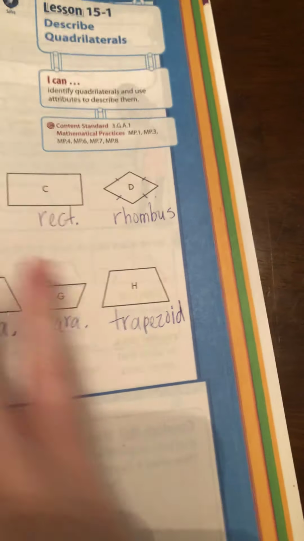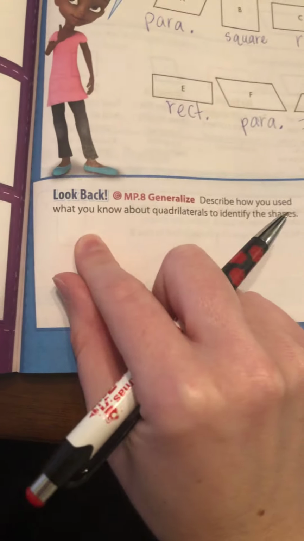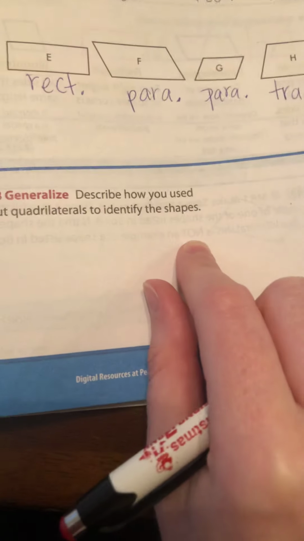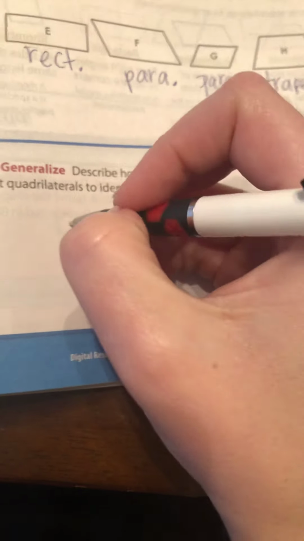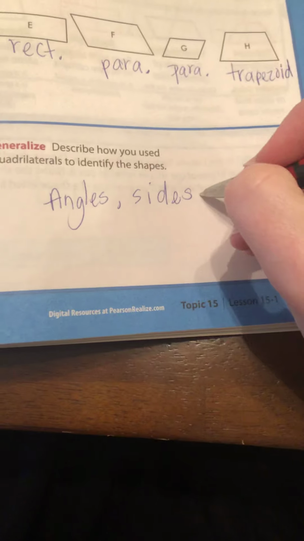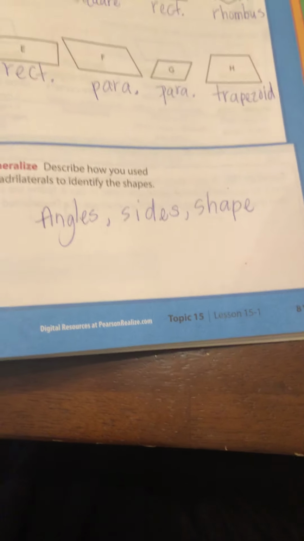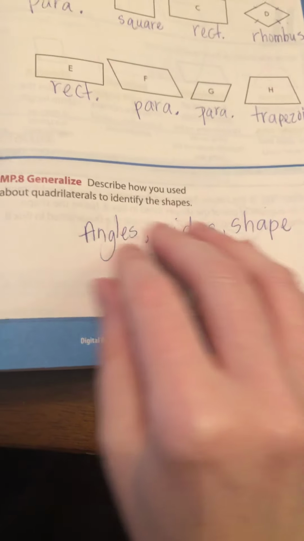Okay? All right. Then it says, describe how you use what you know about quadrilaterals to identify the shapes. Well, we looked at angles, and we looked at sides, and we looked at the general shape of it. Okay, so that's what we were looking for. We also discussed it out loud. The kids in the Zoom lesson actually didn't do this part. We did the top part.